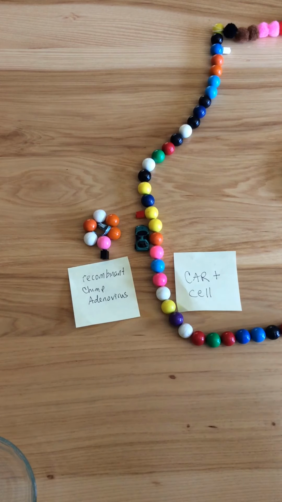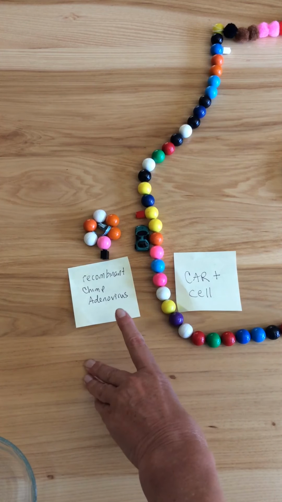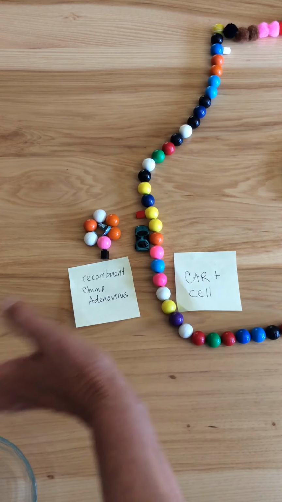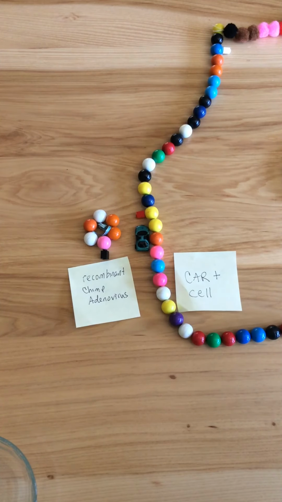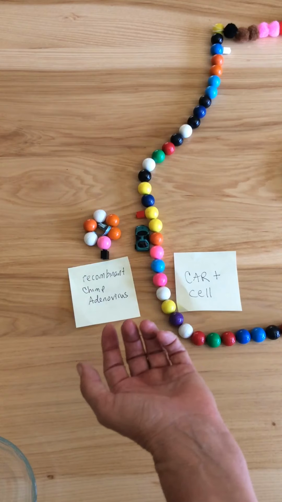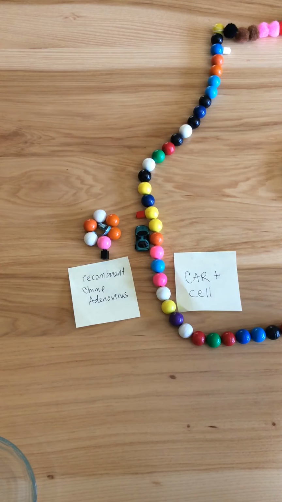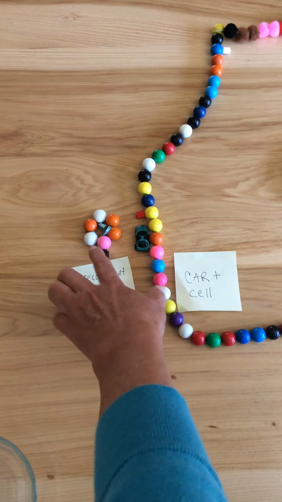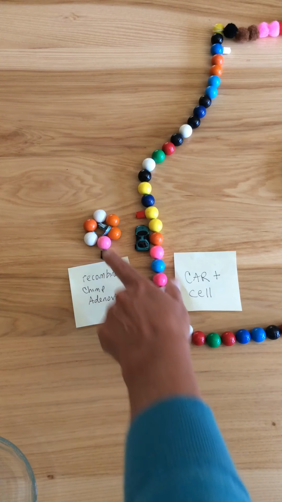Adenoviruses are commonly used as vectors. A vector is really just a way to get something in, like a Trojan horse, or like how rats are vectors for disease. They're a way of getting something in. So the adenovirus is a vector for DNA.